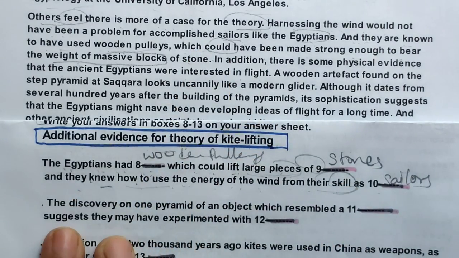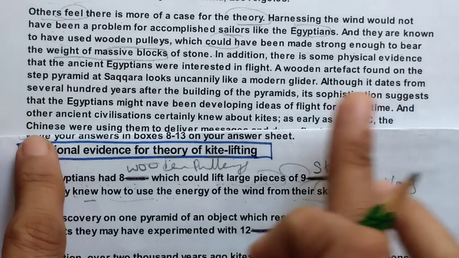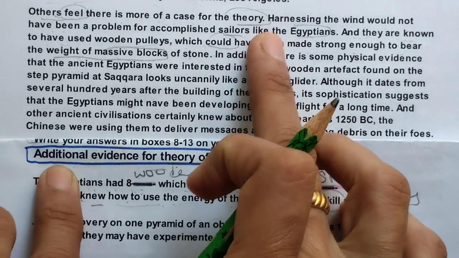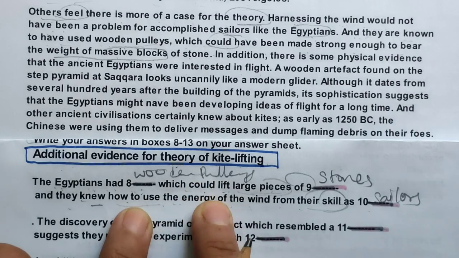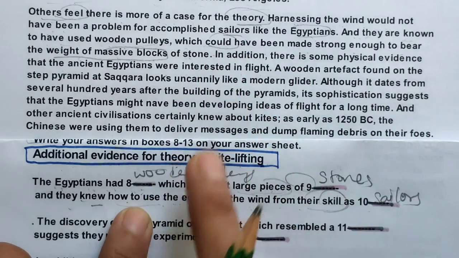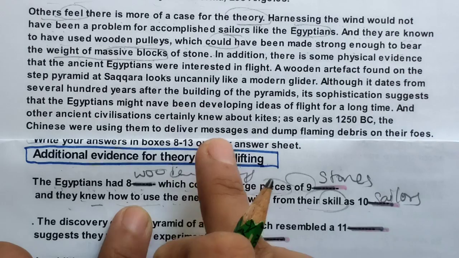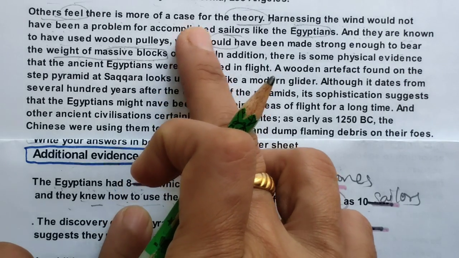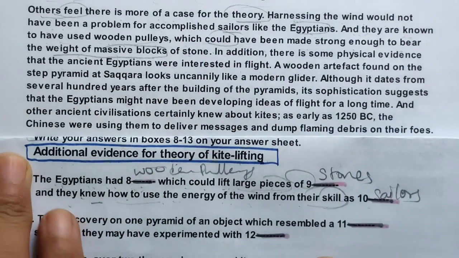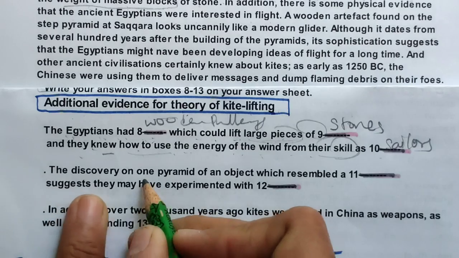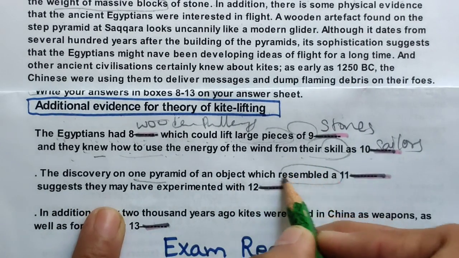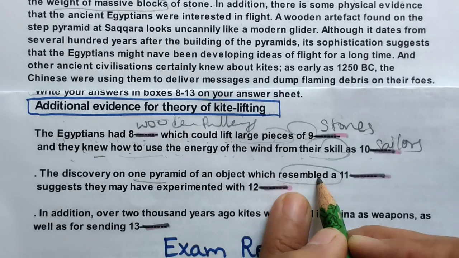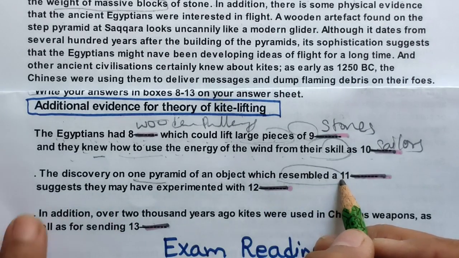Number 10. Sometimes we waste time finding the location of the next part of the sentence, but in fill in the blanks you can sometimes find the location in the sentences above too. Now 11th: the discovery on one pyramid of an object which resembles something. The word before and after is also important to find the location.